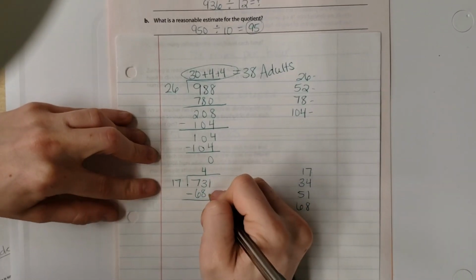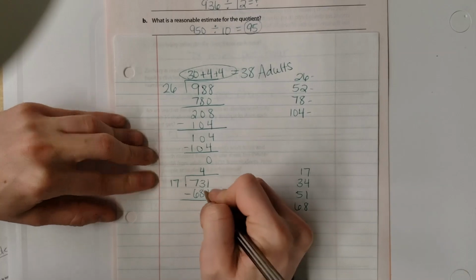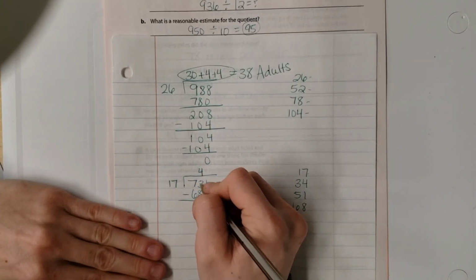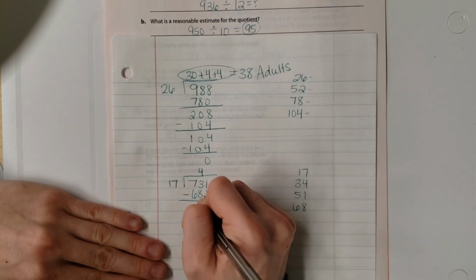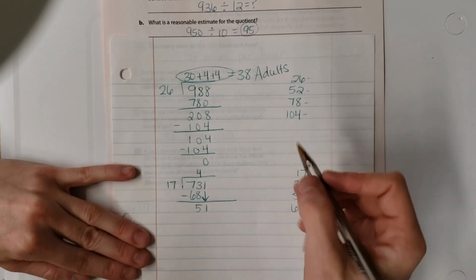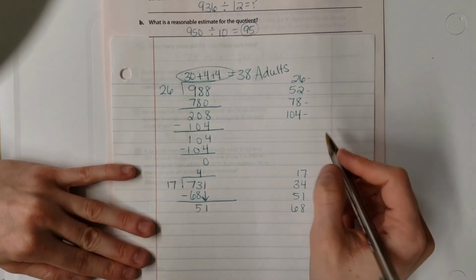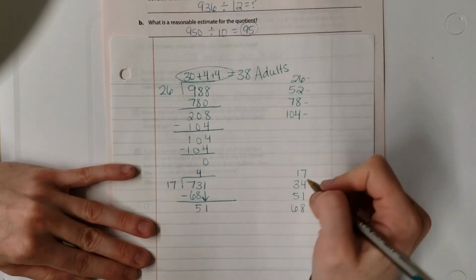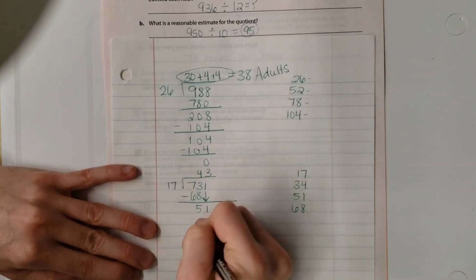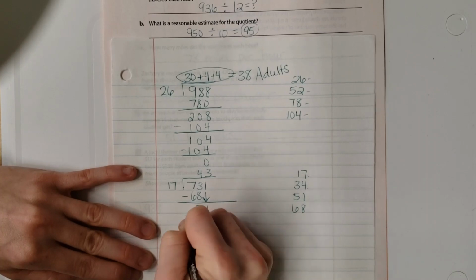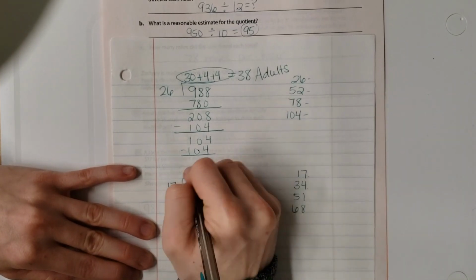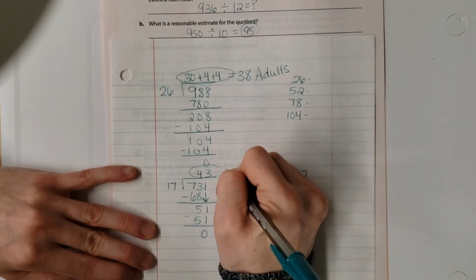and bring down our 1. 73 minus 68, 8, 9, gives us 5, 51. So now I'm going to look back at my multiples of 17 and I'm going to say, well, I have 51 ones left and 17 times 1, 2, 3 gives me 51. Leaving me with 0 left to divide and a quotient of 43 students.